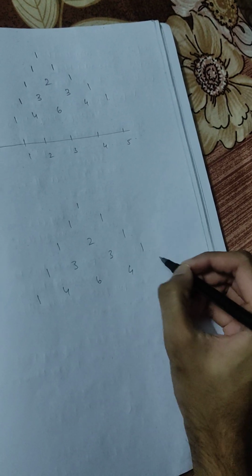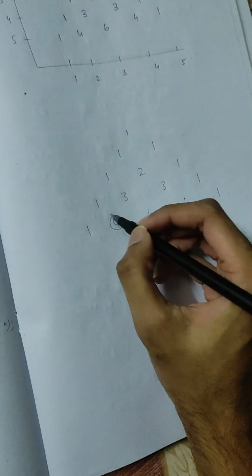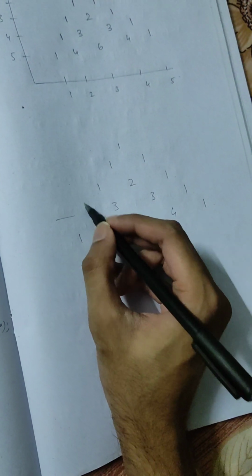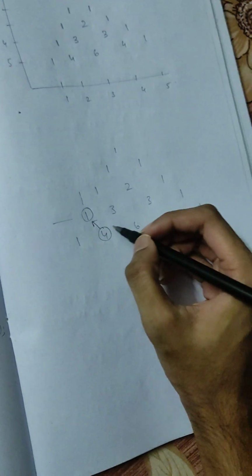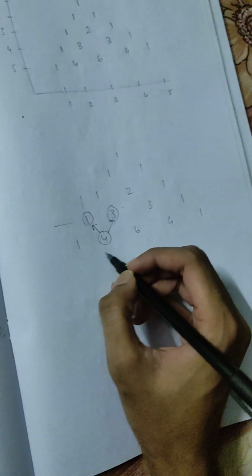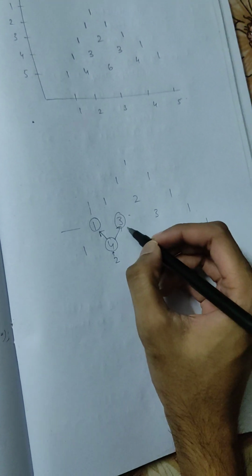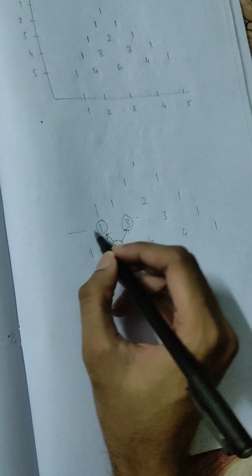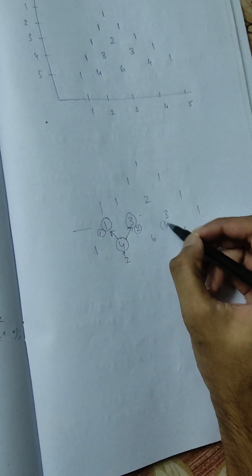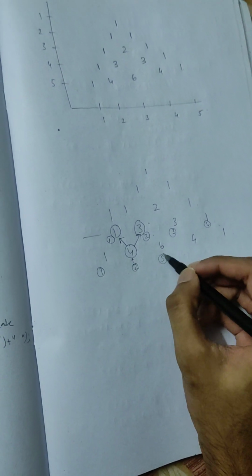Suppose we are calculating the value of 4. So we have to first find the value of its previous row and previous column, that is 1, and previous row and the same column. Like suppose the column number is 2 for 4, then the column number of 3 is also 2. Like this is column number 1, this is column number 2, this is column number 3, this is column number 4, this is column number 1, this is column number 2, this is column number 3.